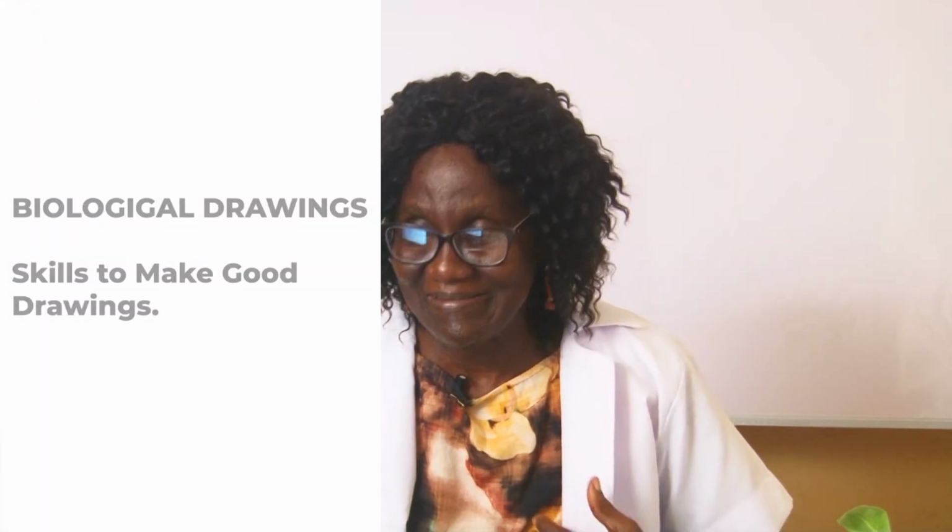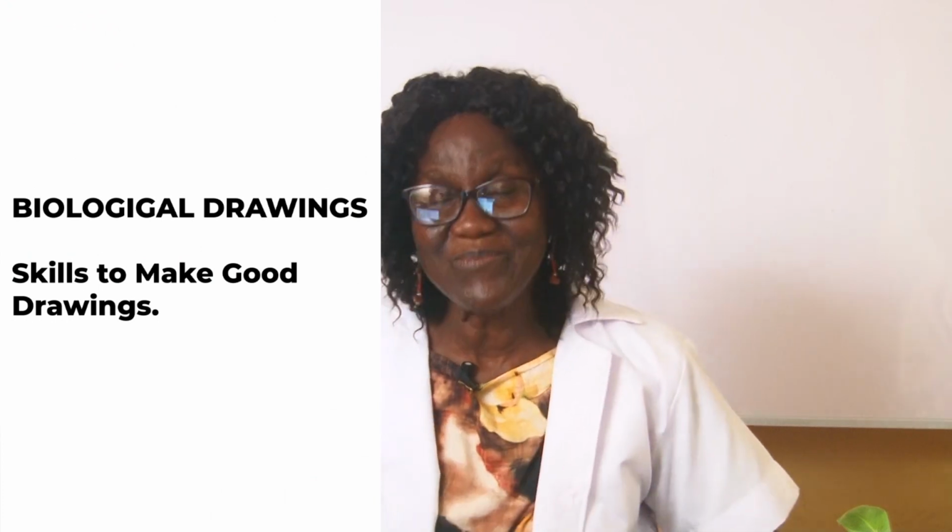Welcome. In our last lesson, we looked at biological techniques. We discussed specimen, sectioning, symmetry, orientation. We looked at what they are, how they can be done, and the importance of these. And today we are looking at biological drawings. We'll look at the skills to make very good drawings.